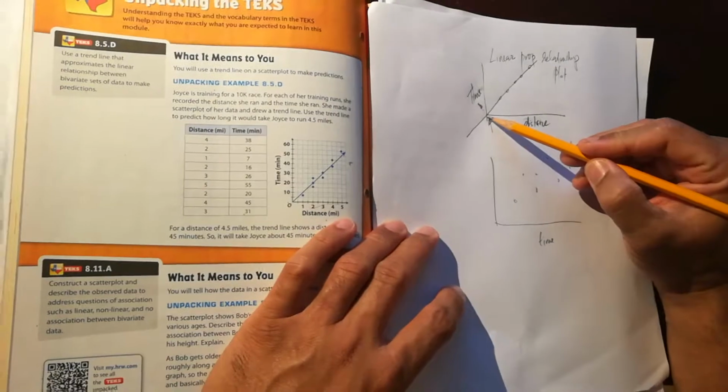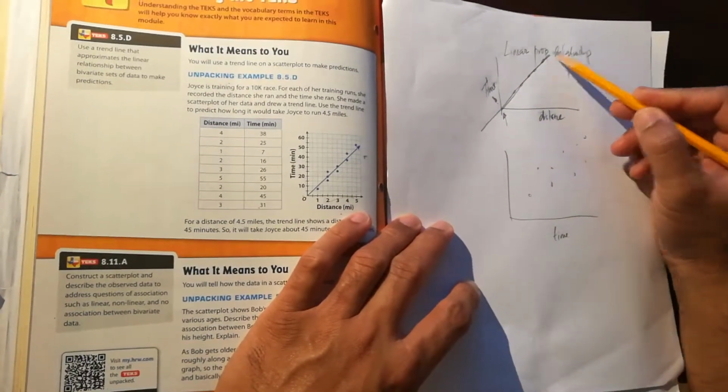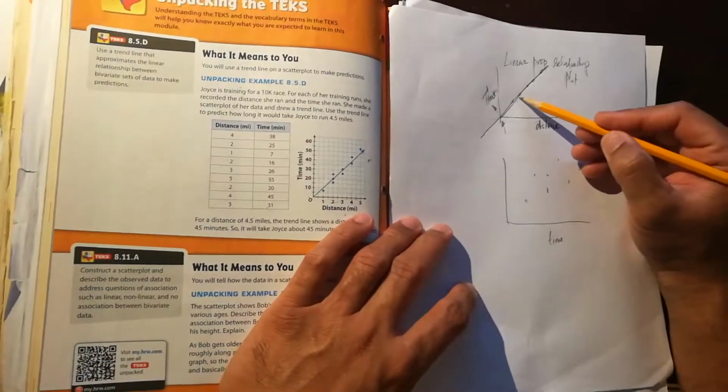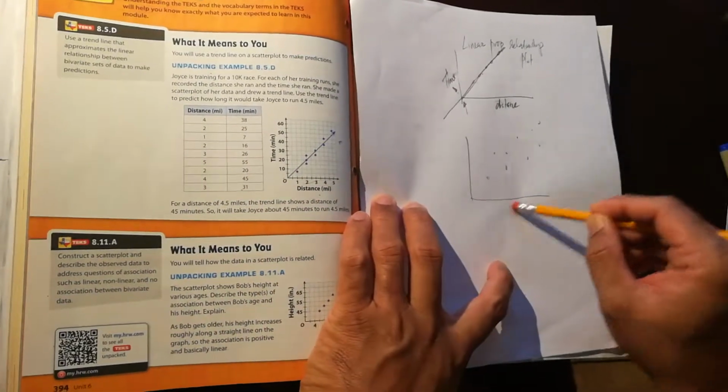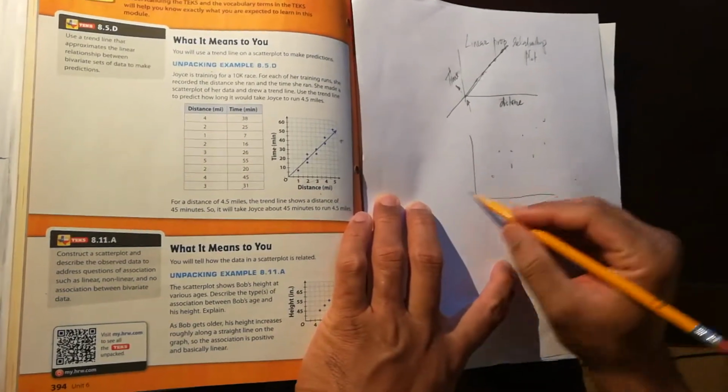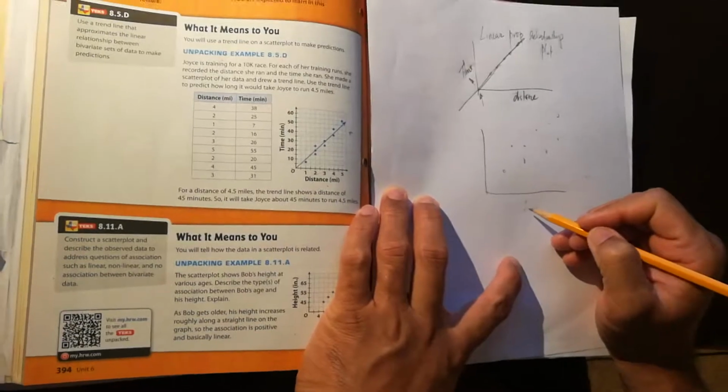In certain cases the relationship will be linear proportional, where the plot points will be on a straight line. In certain other cases, the plot will look like this.